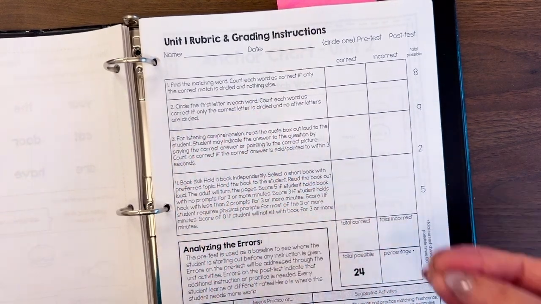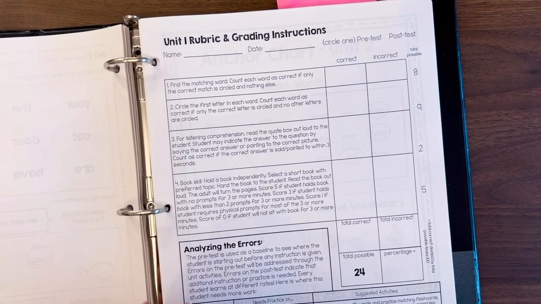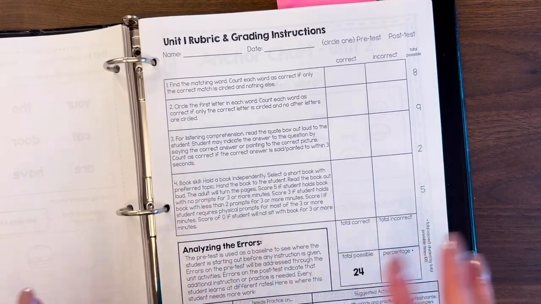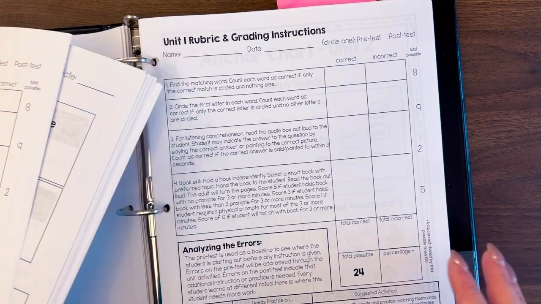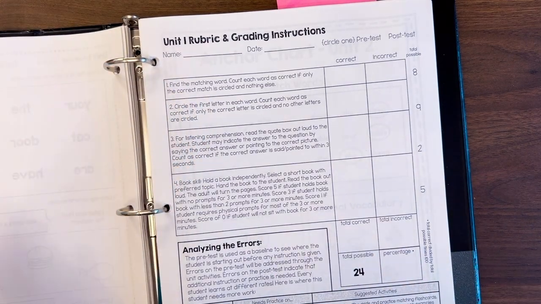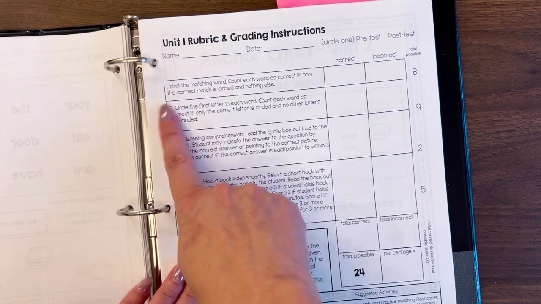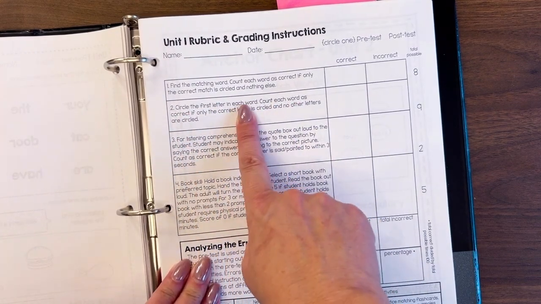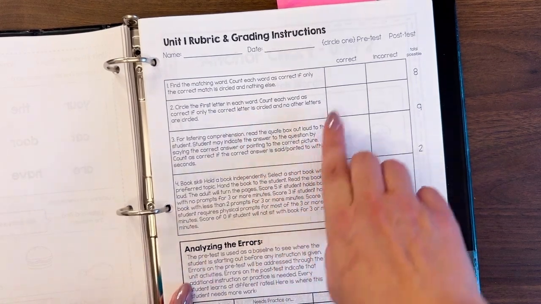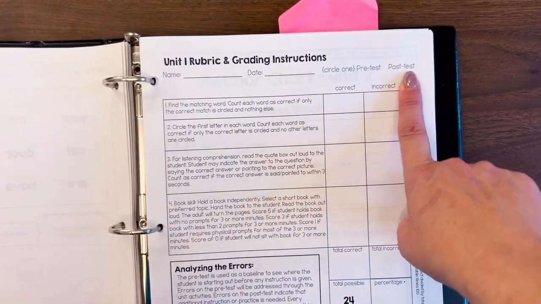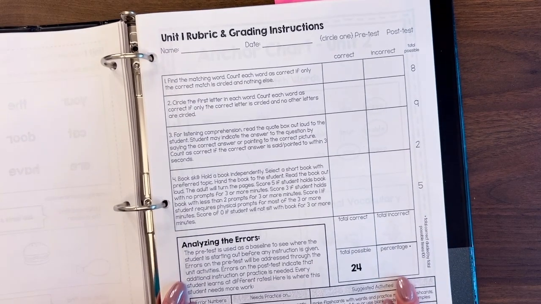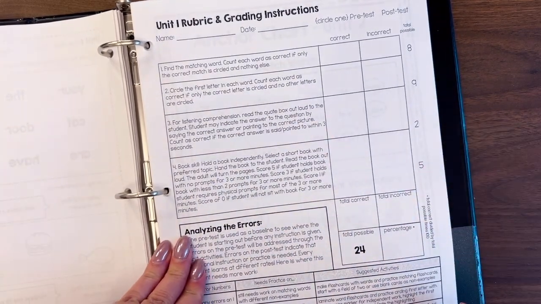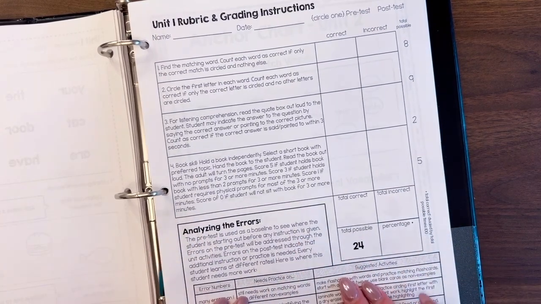When we give a pre-test and a post-test, we do the pre-test before we teach the unit and the post-test after we teach the unit. It takes about a month to teach a unit. Depending on your students, some go faster, some go slower, but you can see number 2 right here: circle the first letter in each word. So here I've got a formalized assessment that's going to show me the pre-test or the post-test score. Then I'm going to be able to share this with parents. This is a really, really great way to show student growth in a way that is data-based.